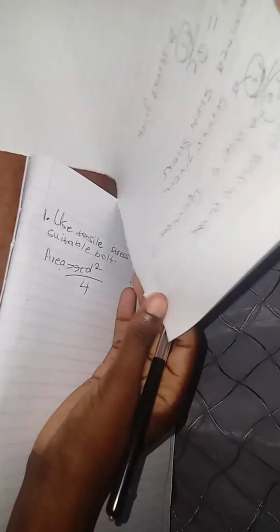What was the combined tensile? On step F, I want the answer for step F.